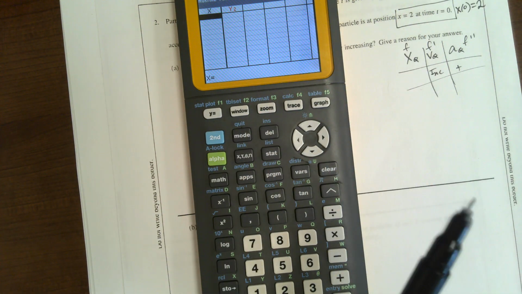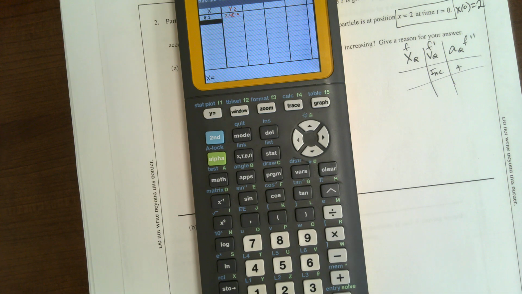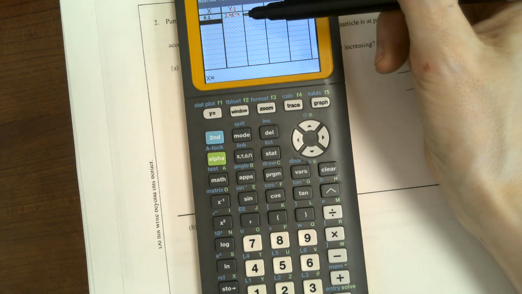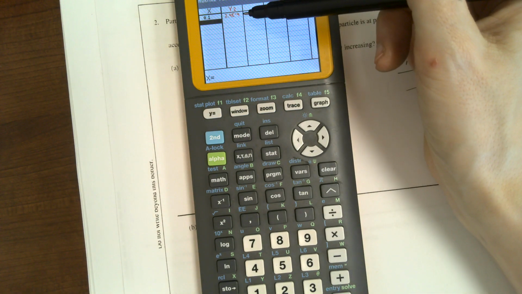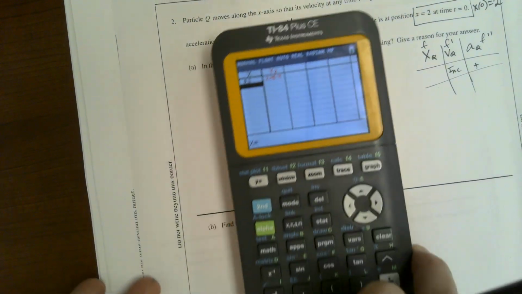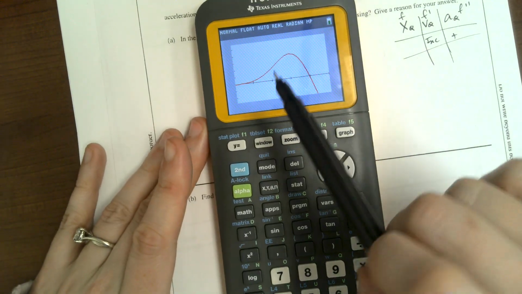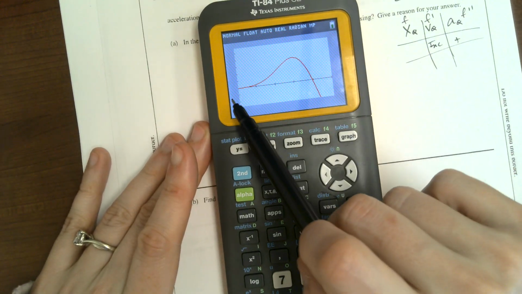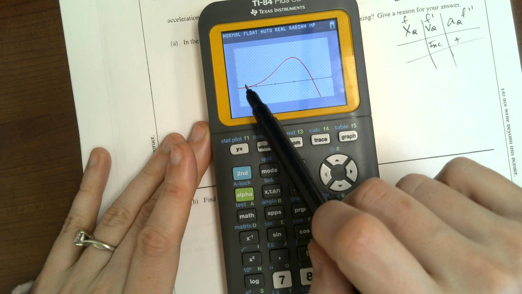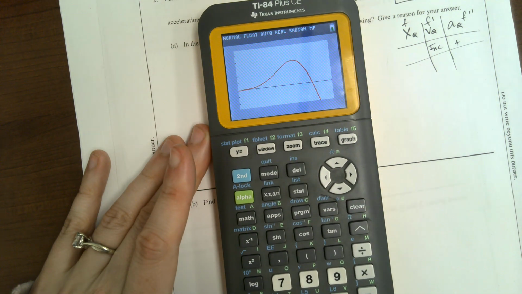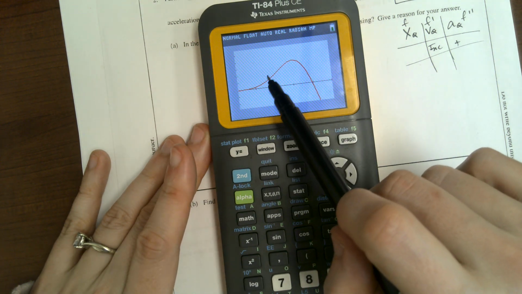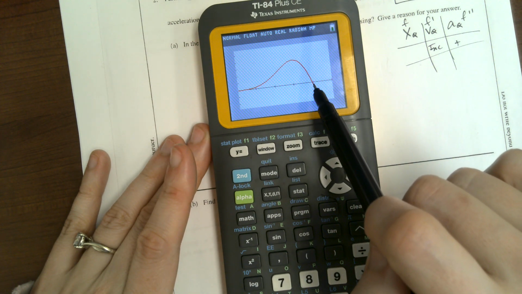If I plug in like 0.1, oh shoot, that's a really small but positive number. So I don't know, there's other ways you could test. But anyway, what I'm trying to get at is that this graph is positive from 0. Okay, it never is going below the x-axis, from 0 all the way to that point there.